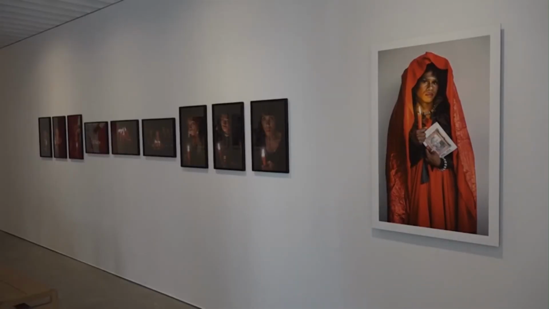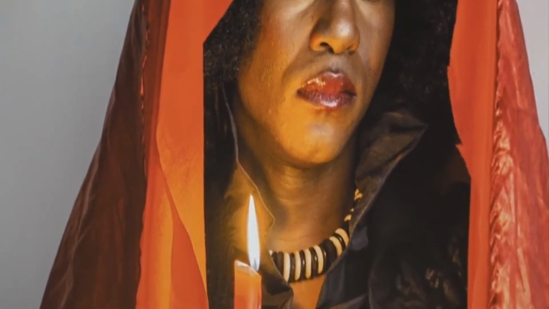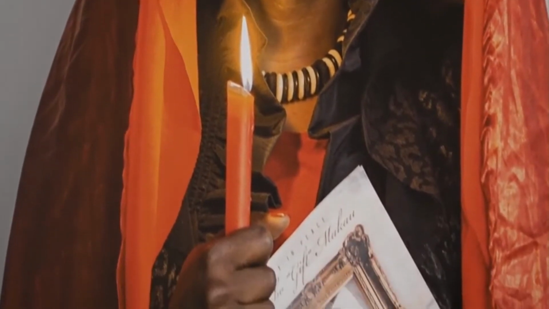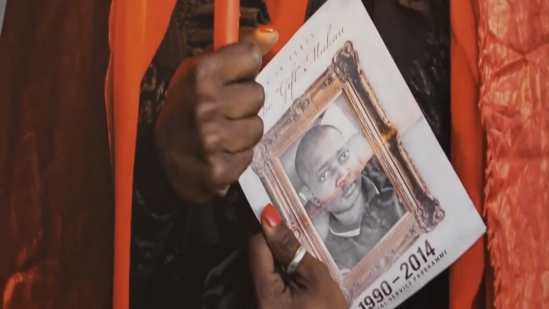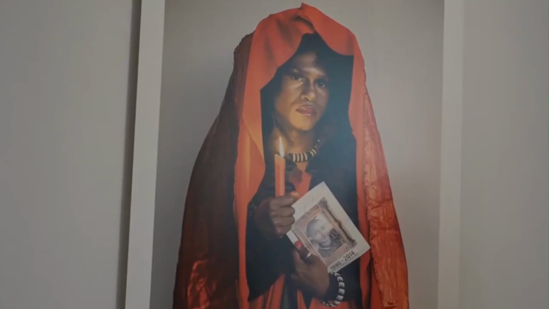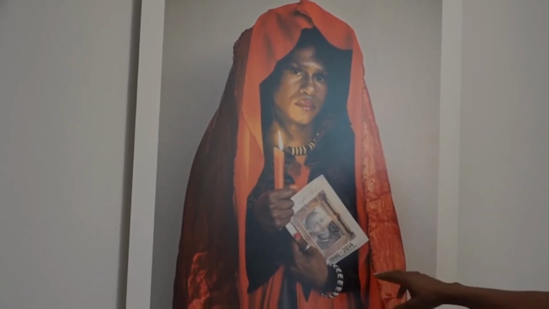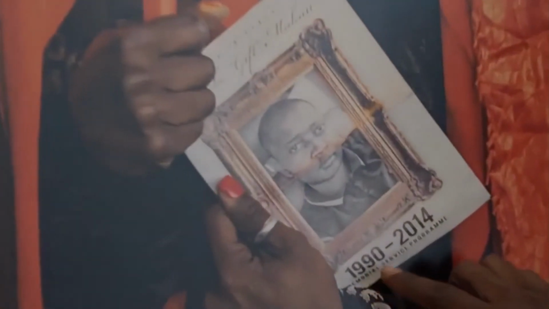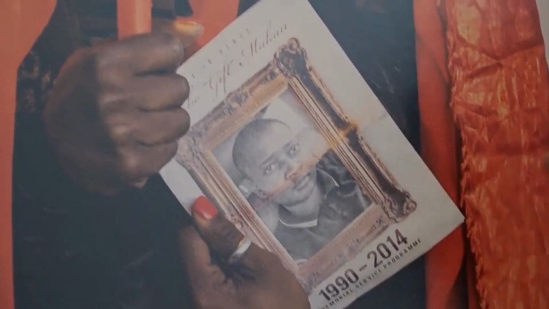The image was taken in August 2014. We had just come back from the funeral of a young person who was brutally murdered in Ventersdorp Township. And you can see here that she was born in 1990 and then she was murdered in 2014.